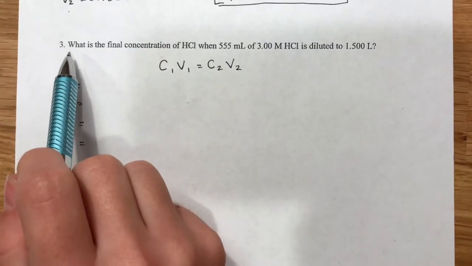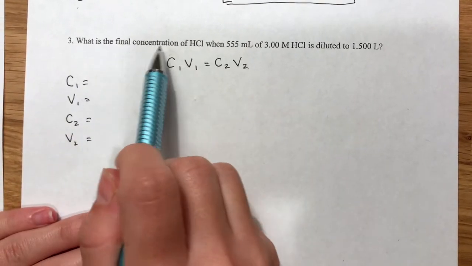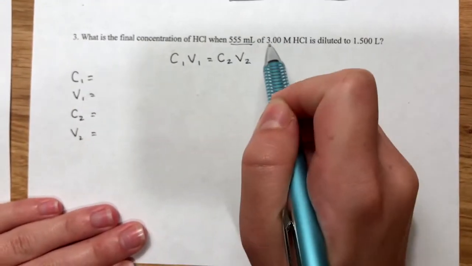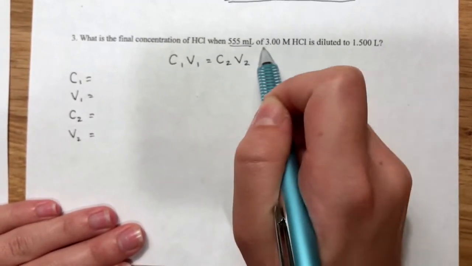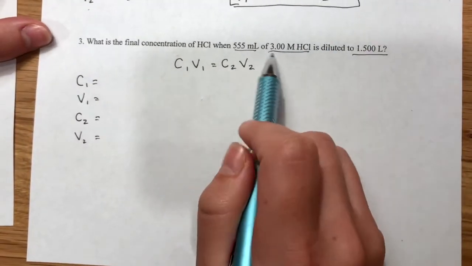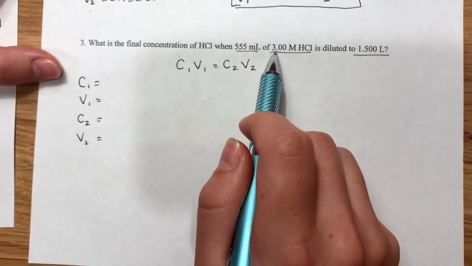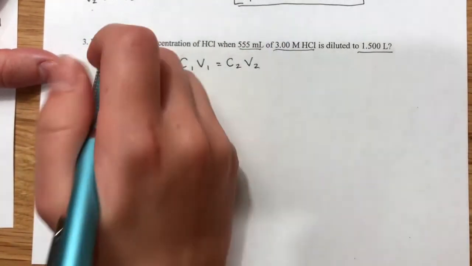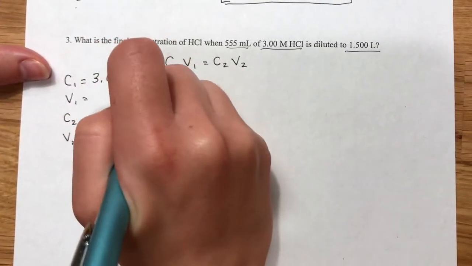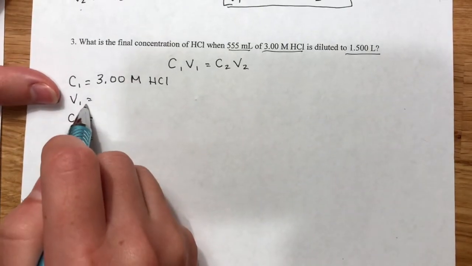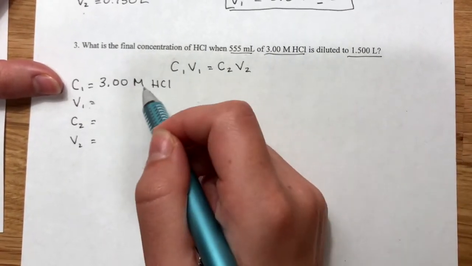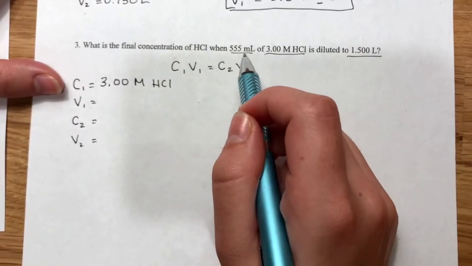So this last problem is also a dilution problem. It's asking for the final concentration of HCl when 555 milliliters of 3 molarity HCl is diluted to 1.5 liters. So our stock solution is basically the 555 milliliters and the 3 molarity HCl. So concentration C1 is the 3.00 molarity HCl. Volume 1, notice that it's in milliliters and our dilution is in liters, and molarity uses moles over liters, so it's best to convert the milliliters to liters.